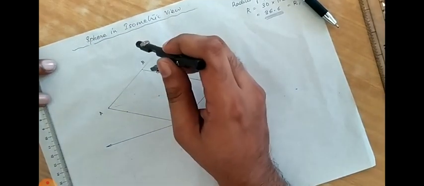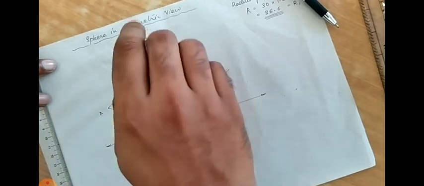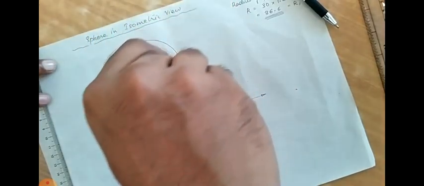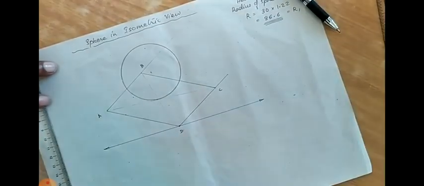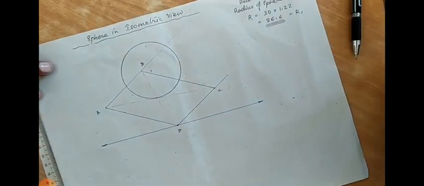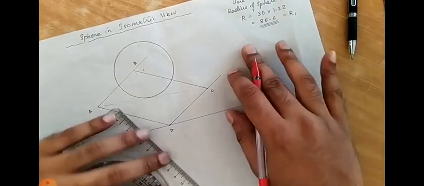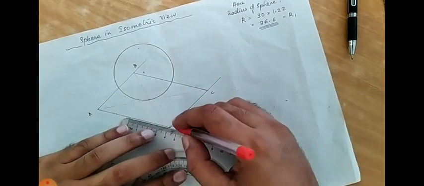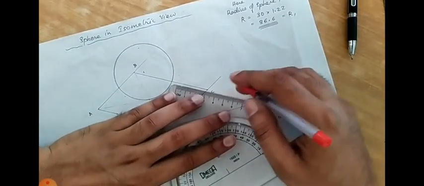For drawing a sphere in the isometric view, you have to change the radius to a new value. The new value will be the original value of the radius multiplied by 1.22. In the isometric projection of the sphere, we kept the radius the same, but while drawing the isometric view, you have to multiply the radius of the sphere by 1.22.